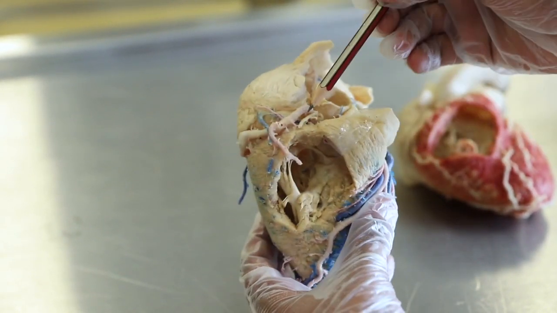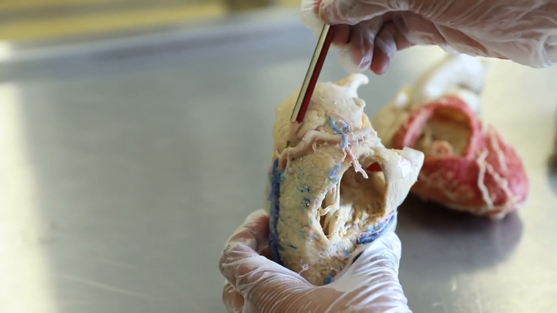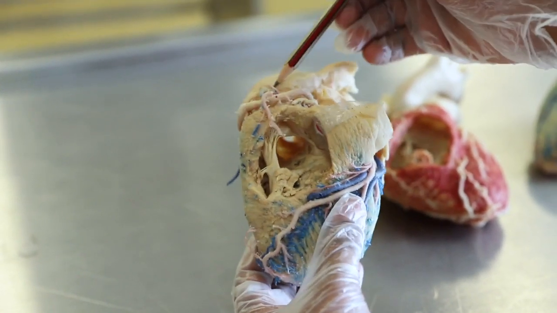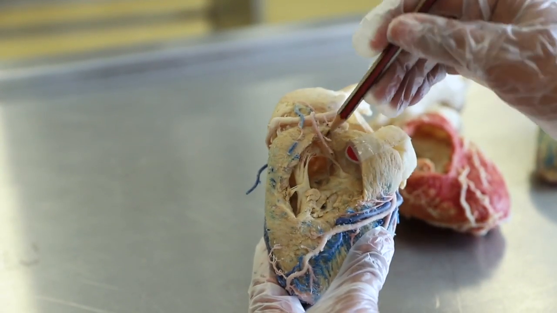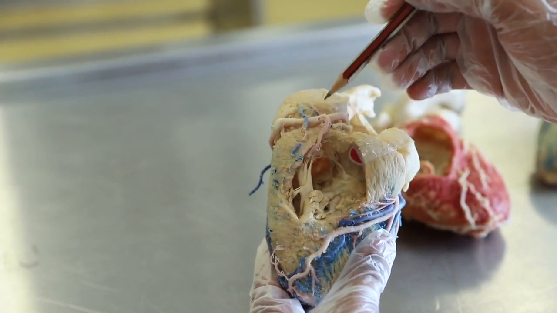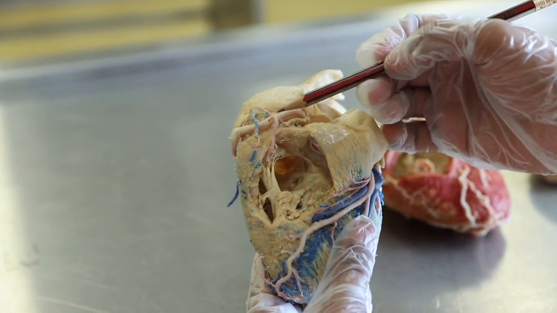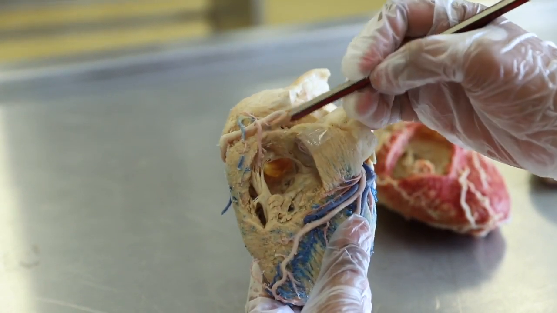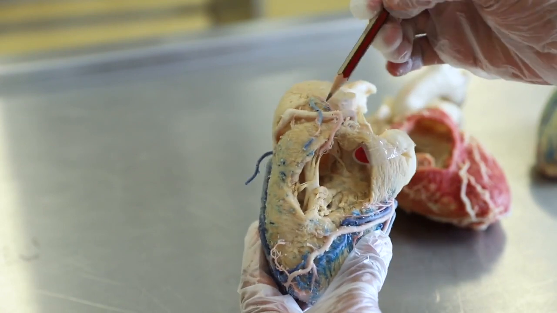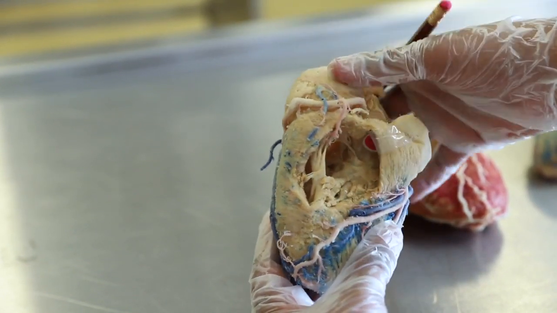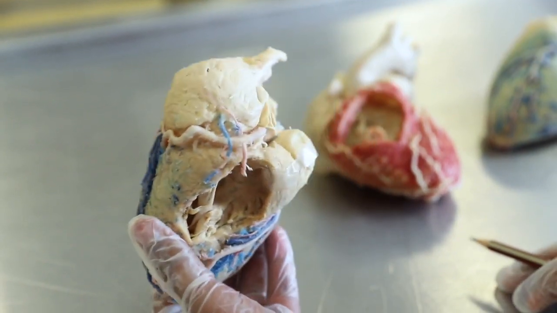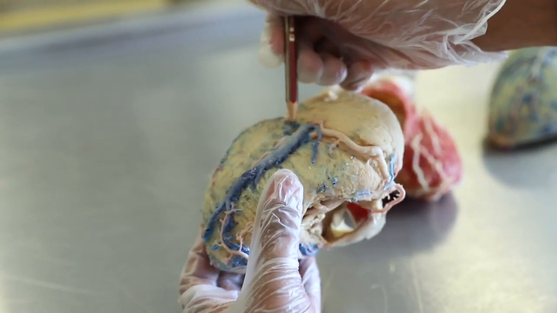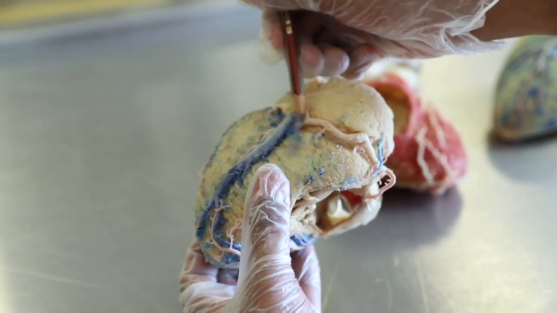The right coronary artery runs in the atrioventricular or coronary sulcus, and divides into two branches, the marginal artery and then the posterior descending coronary artery, or the posterior interventricular artery.